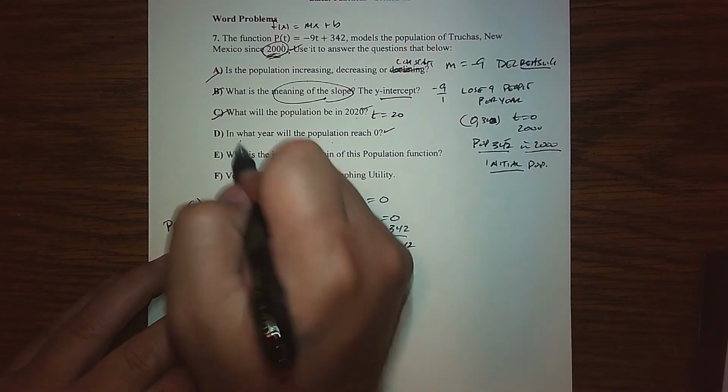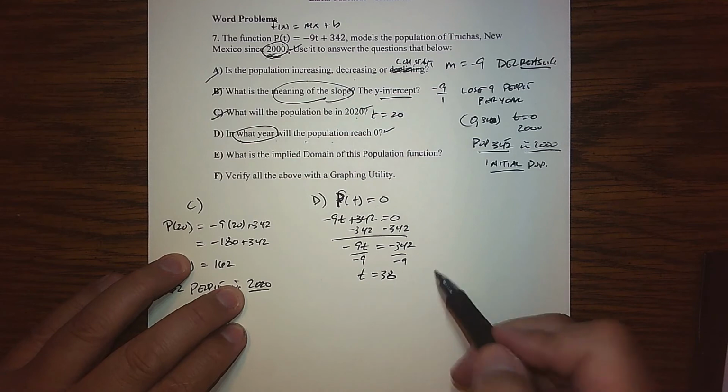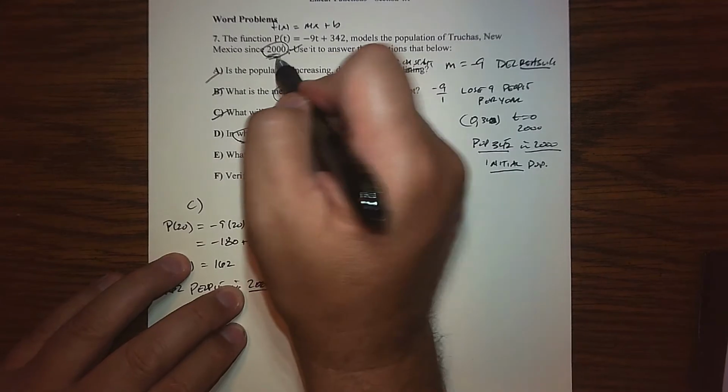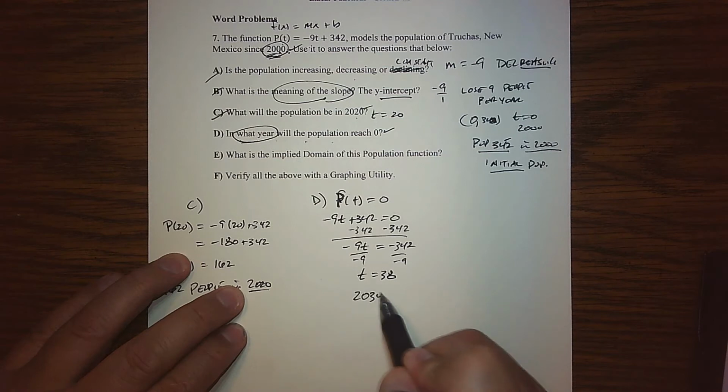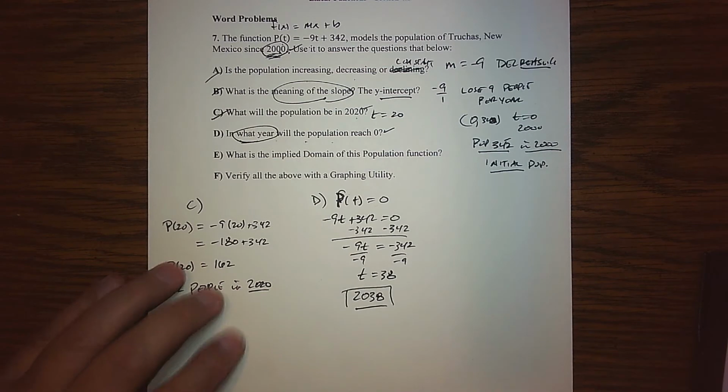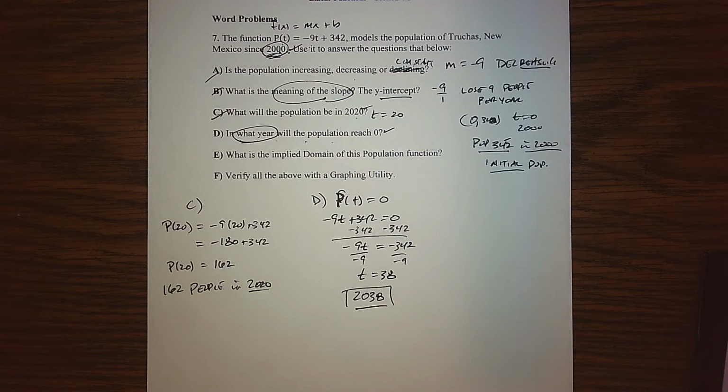But they want to know what year, not how many years. We started this model at 2000, so according to this model, there's going to be nobody in Truchas, New Mexico in the year 2038. So 18 years from now, if that model holds true, there'll be nobody living there. I guess it'll be a ghost town.